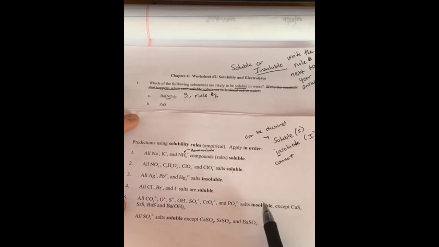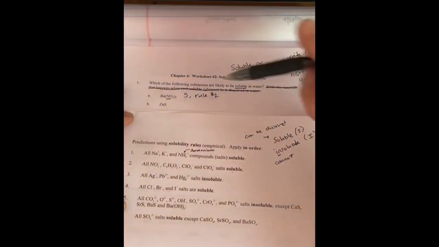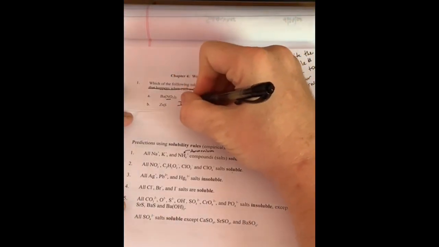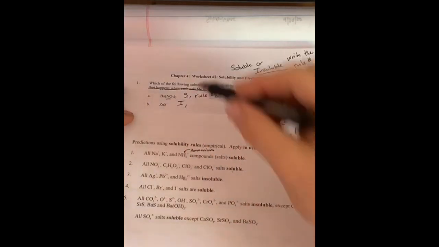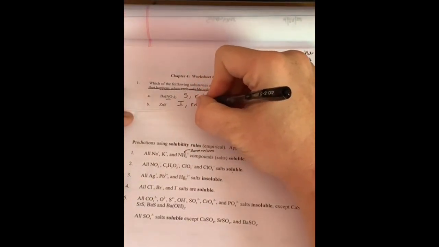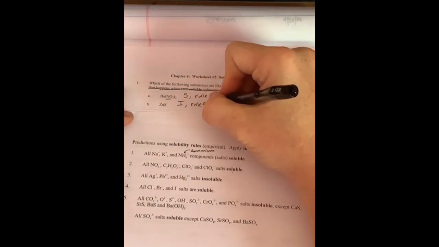So they're insoluble, which means that anything that has a sulfur in it, with the exception of calcium sulfide, strontium sulfide, and barium sulfide, is going to be insoluble. So we would put an I here because this is S mixed with zinc, which makes it insoluble, and we would say this is rule number 5.